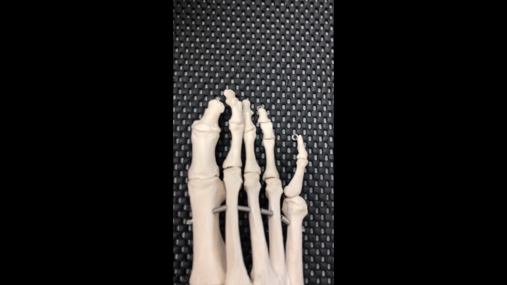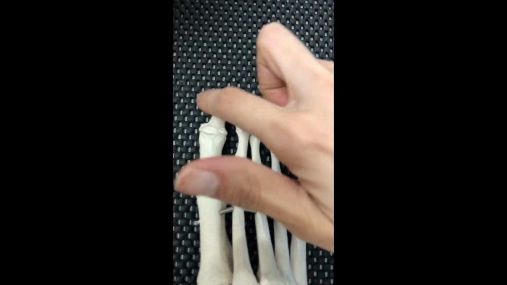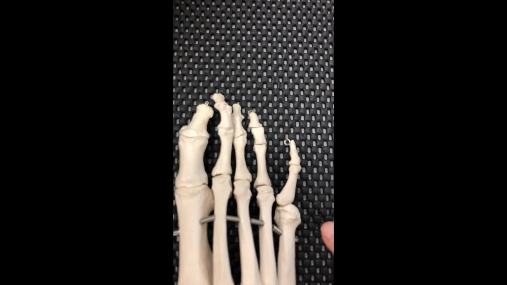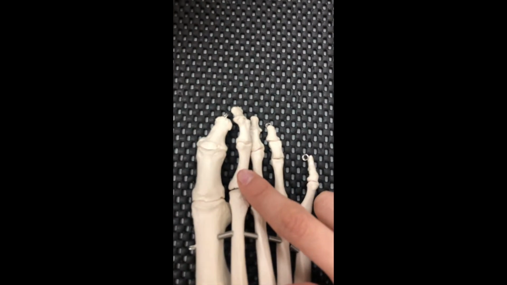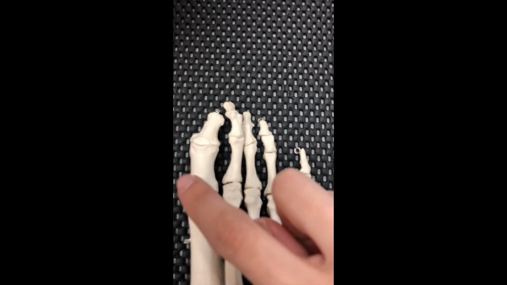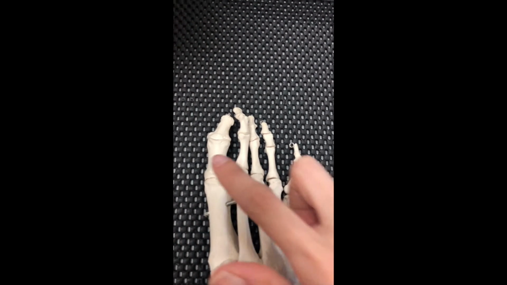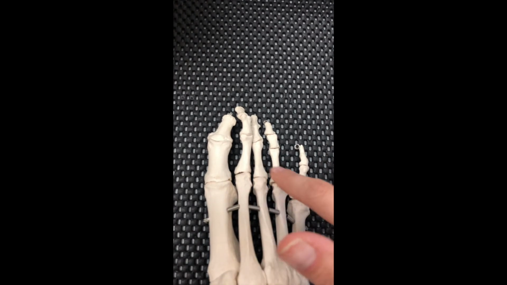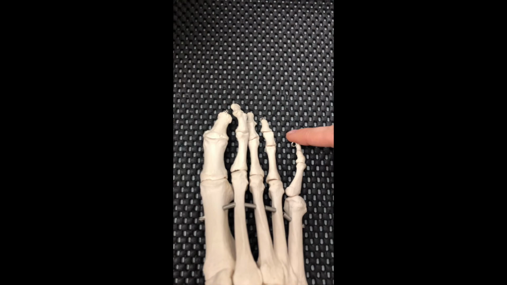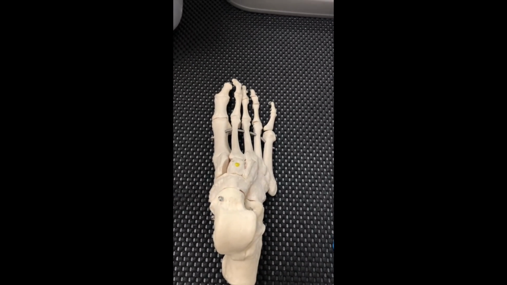Moving on to the phalanges, the big toe or the hallux actually only has a proximal and a distal. However, the rest of the phalanges have a proximal, a middle, and a distal. And these also range from medial to lateral, so it would be 1, 2, 3, 4, and 5. And the same goes for the distal phalanges. And that sums up our foot.